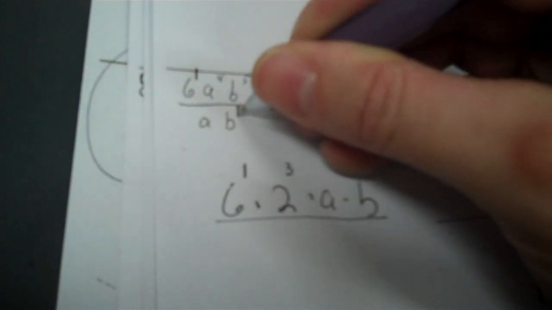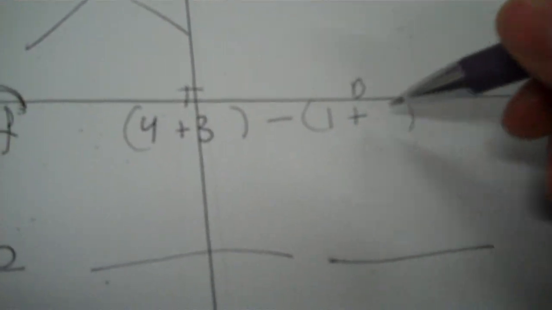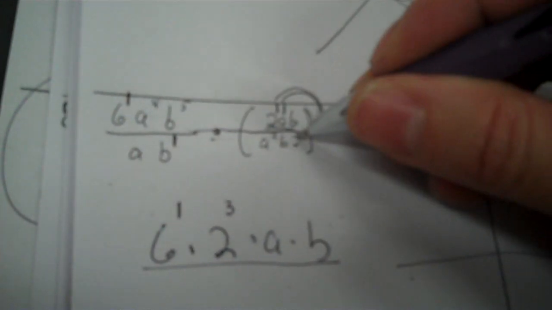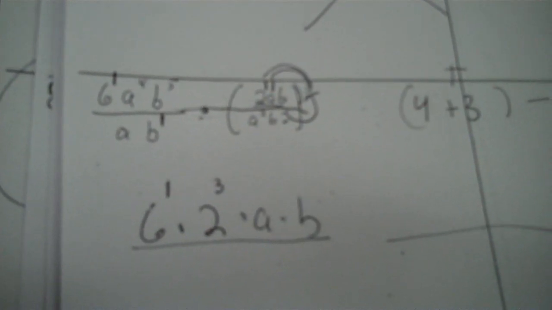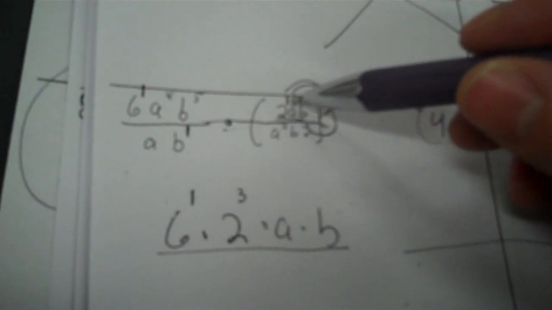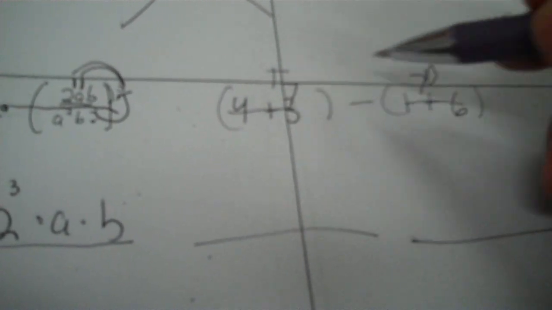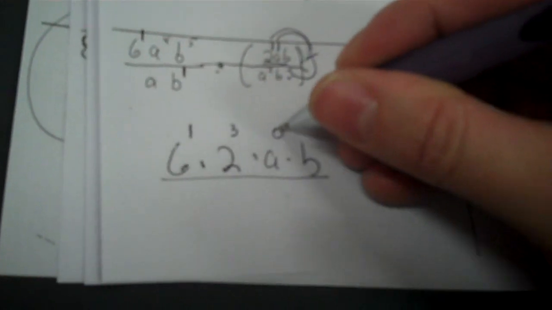To the first, don't need to distribute it. You write a 1 down, and then we plus. Remember, you're in the same parentheses. You're plussing. B is to the second, but I need to distribute 2 to 3, okay, because that's in parentheses, and that's 6. Because that outside power belongs to everything in that parentheses. If there's already a power on it, you distribute. 4 plus 3 is 7. 1 plus 6 is 7. 7 minus 7 is 0.